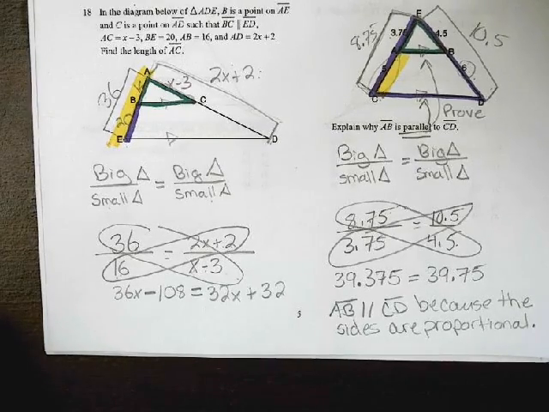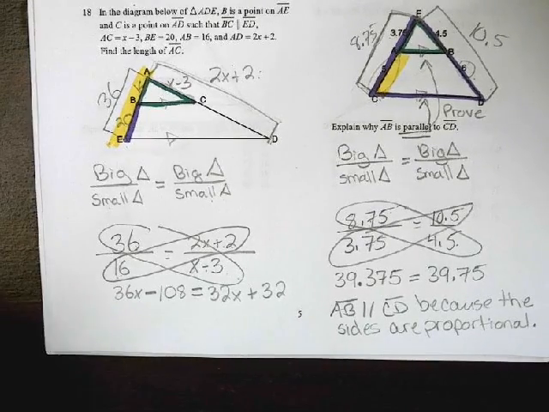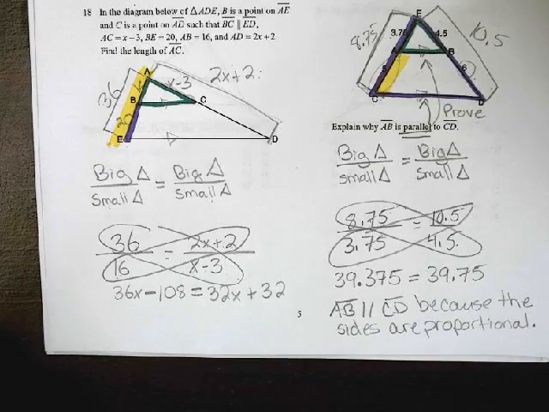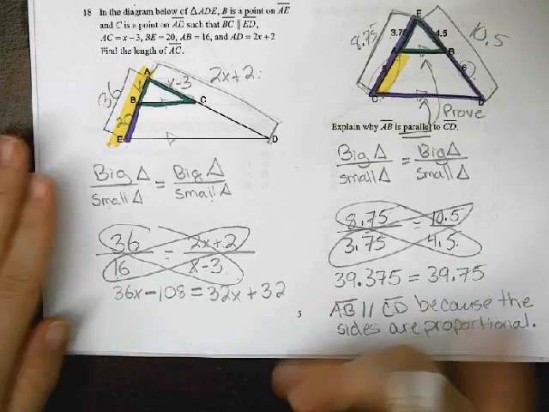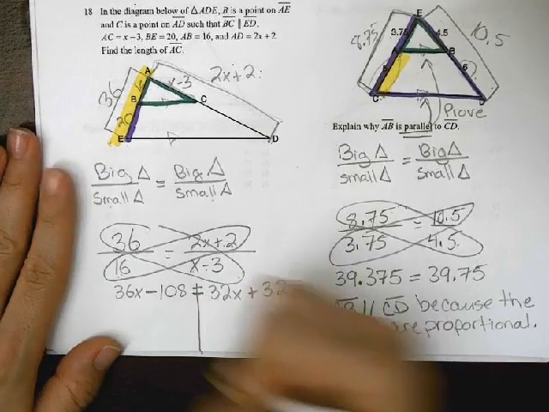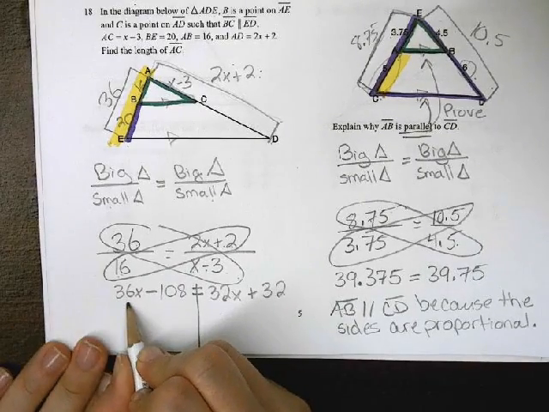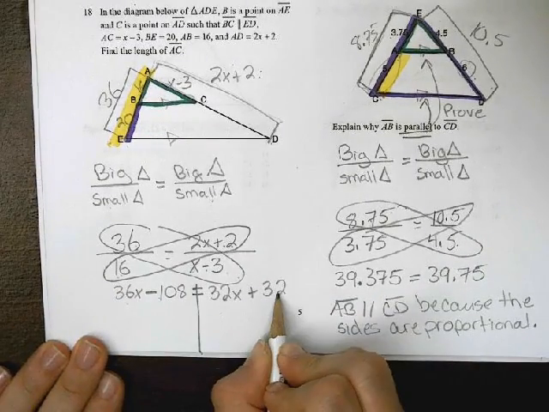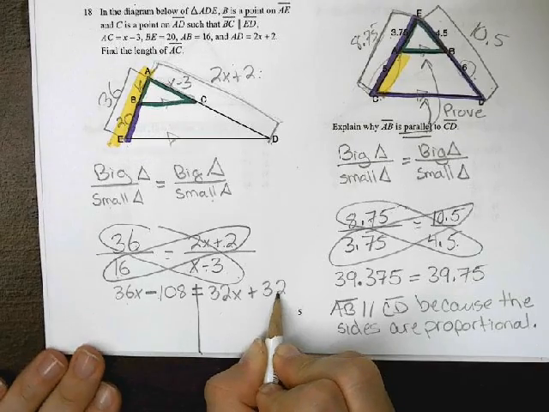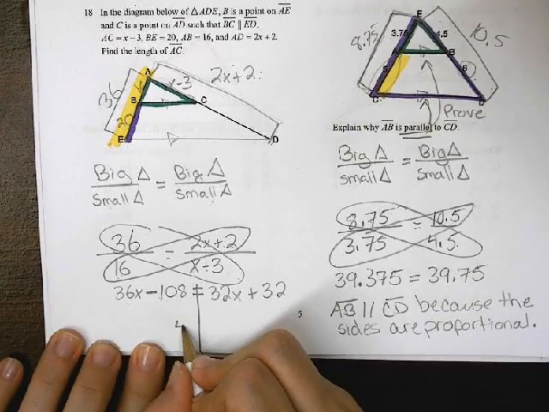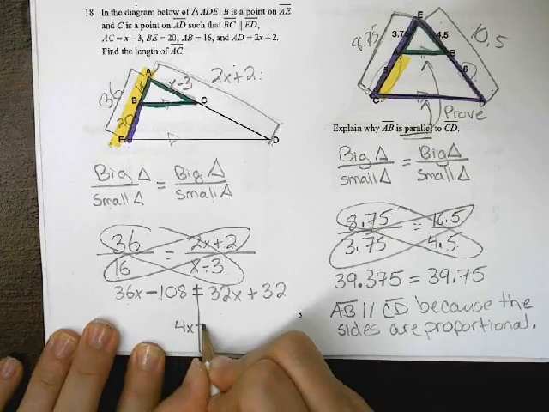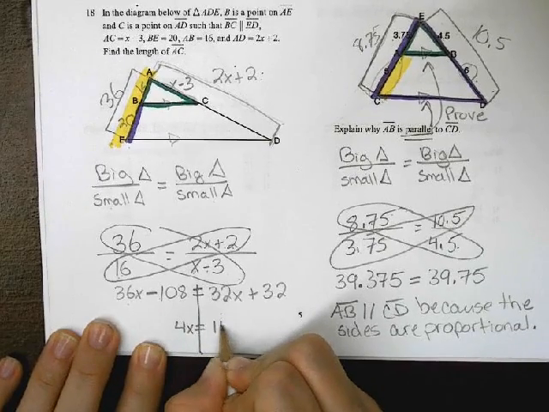This actually gives you a multi-step equation that we would need to solve. Bring these over to here, the x is over to the left, and bring the number over to the right. I'm going to shortcut it so that you guys know what you're supposed to get.